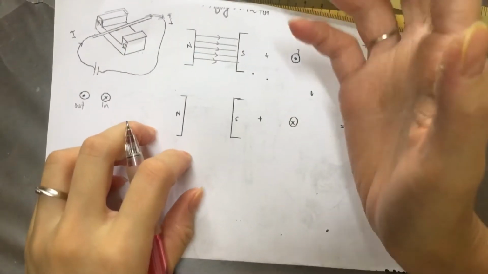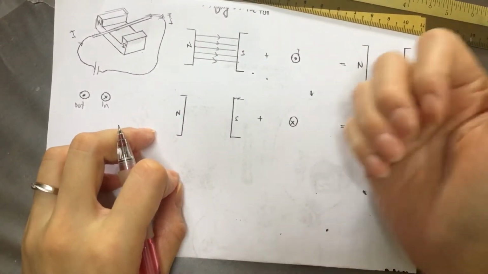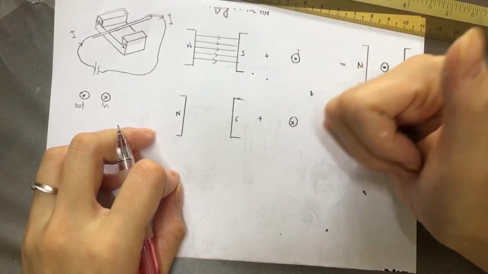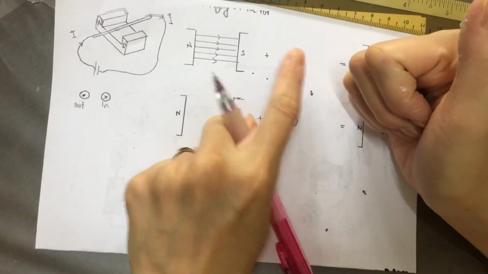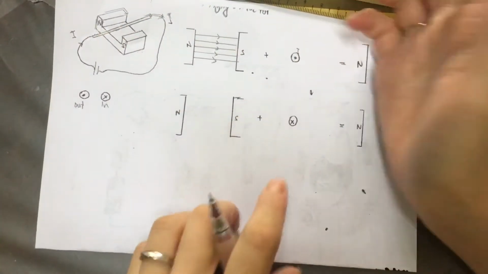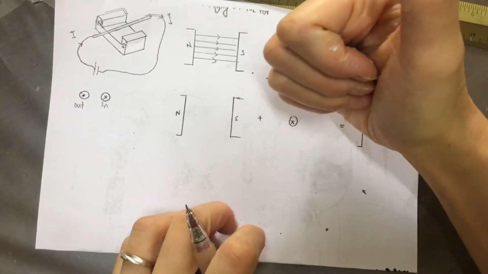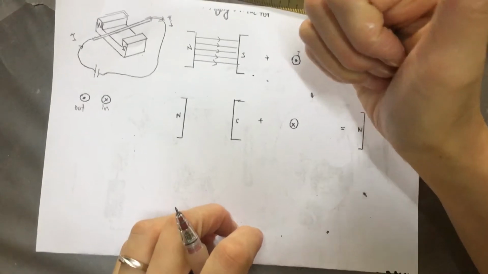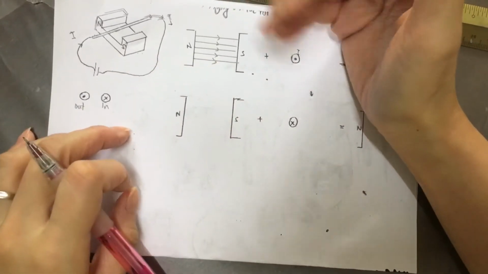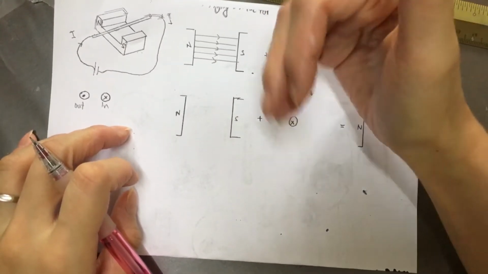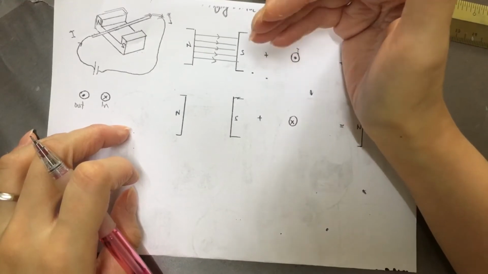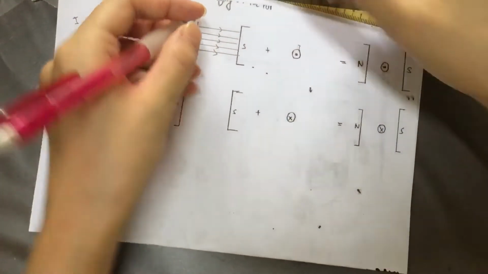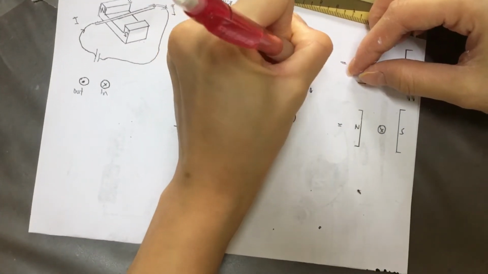Using the right-hand rule, we can determine the direction of the magnetic field for this conductor. It's flowing out, so the thumb will point in the direction of your current, which is outwards from the paper, and then the fingers will show you the direction of your magnetic field, which is rotated anti-clockwise.